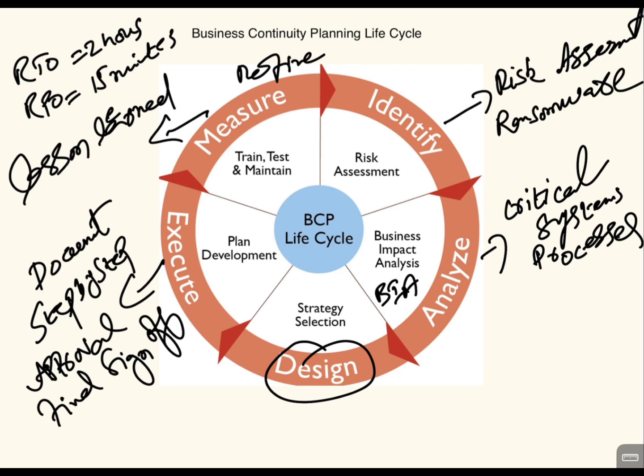This is about the BCP life cycle. As I said, management approval happens after plan development in the execution stage. RTO and RPO targets are defined in the analyze stage. Simulation testing in the measure stage ensures the plan works before a real incident. That's it about the business continuity plan life cycle.